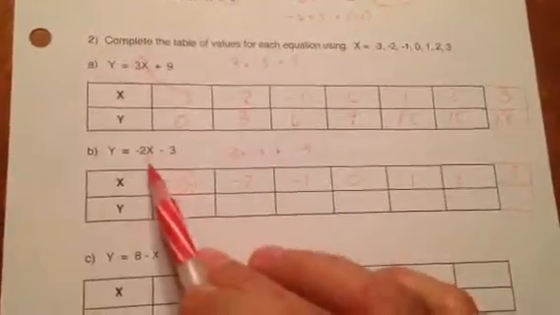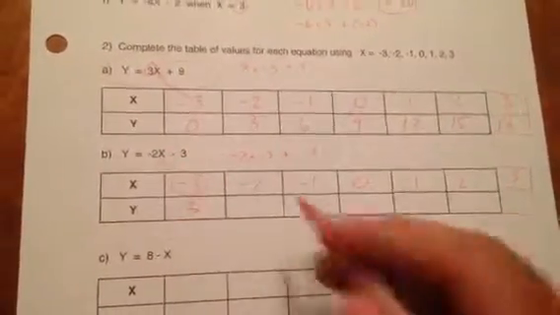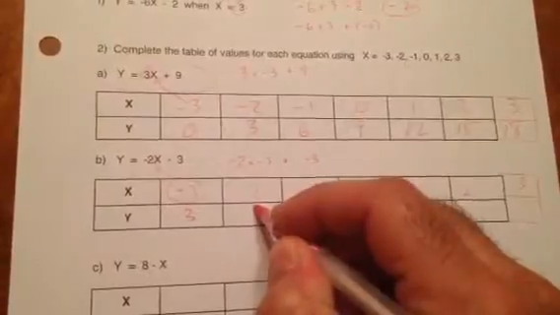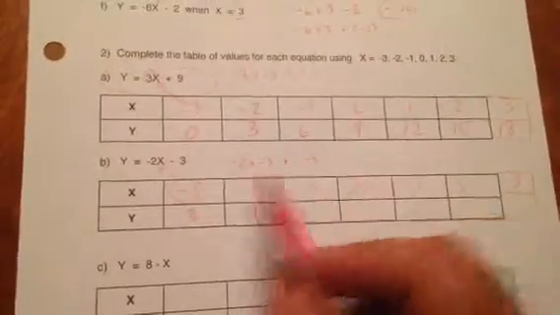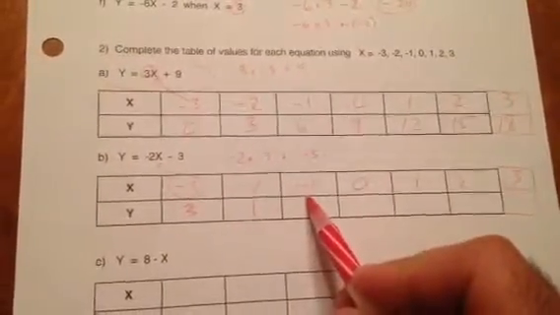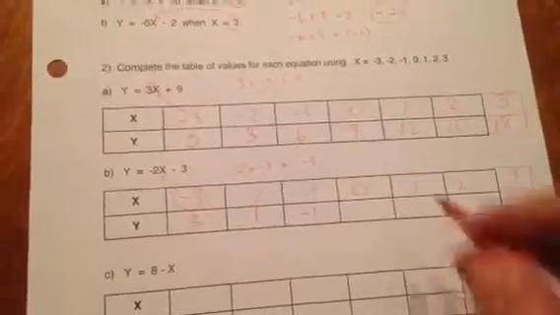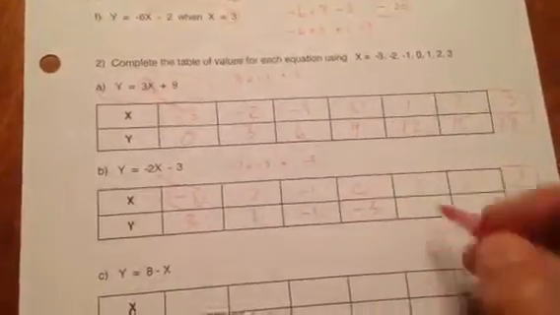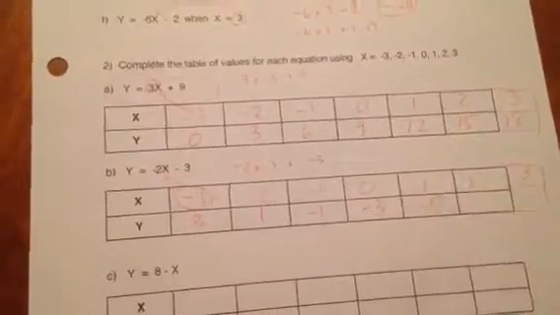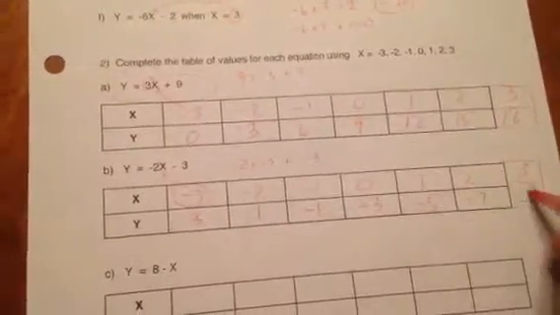Negative 2 times negative 2 is 4. Add negative 3 is 1. Then negative 2 times negative 1 is 2. Add negative 3, so that's negative 1. That one is 0. We can maybe finish it off, do it yourself. This one would be negative 3, then negative 5, negative 7, and negative 9.